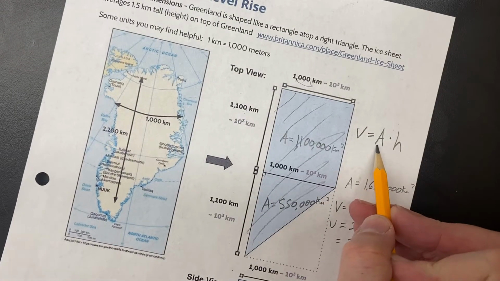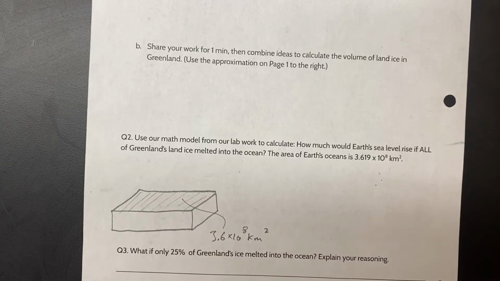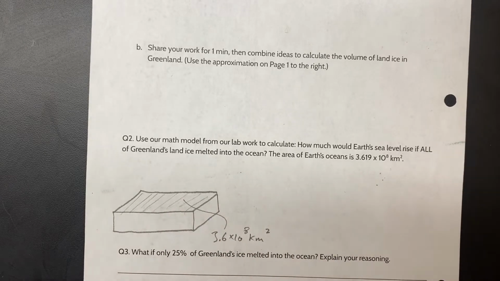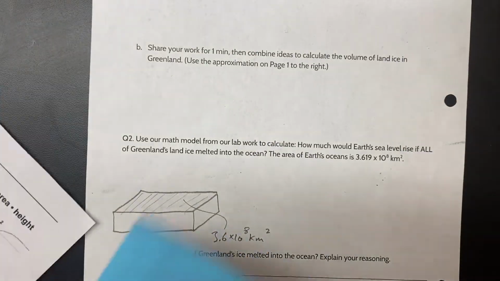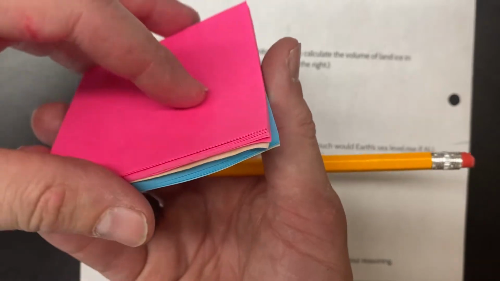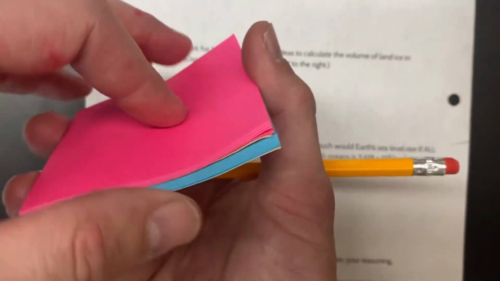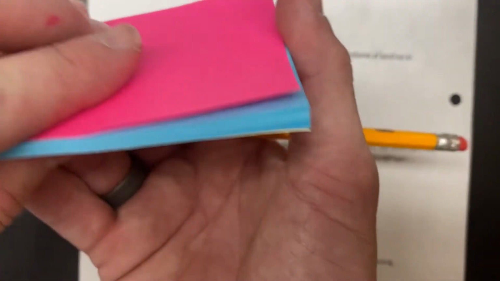So just like we calculated the volume of Greenland ice, here we read the area of the top surface of the oceans, and we can relate that to volume. Think about it like this. When we start with an ocean that looks like this, it's got a certain thickness and a certain area. When Greenland melts and dumps into the ocean, the ocean essentially gets thicker. Like we add some more Post-its onto the top of the ocean. It's probably not this much thicker. It's probably just like one Post-it thicker or something.